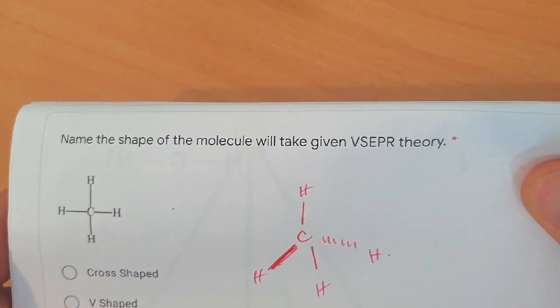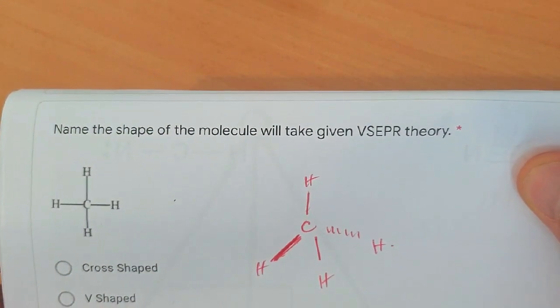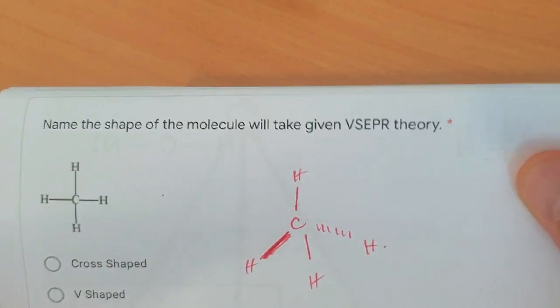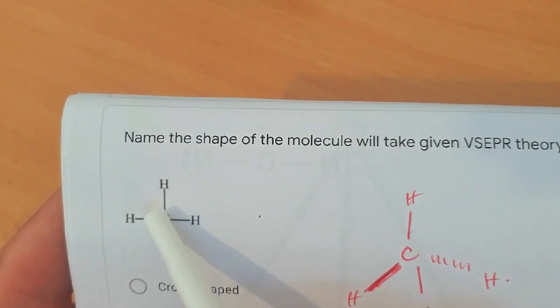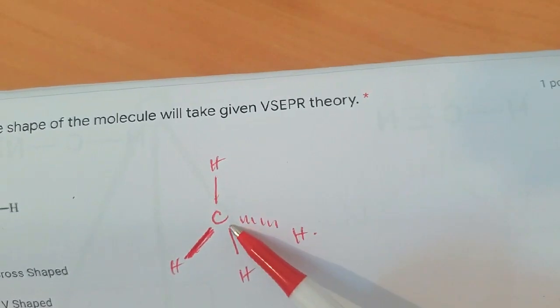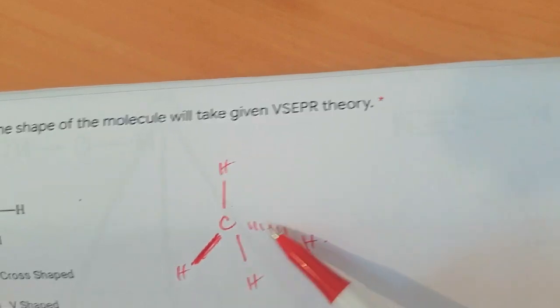Thank you. Next. Name the shape of the molecule that this will have. Okay. Now considering that all these arms are trying to repel from each other in 3 dimensions, this forms a tetrahedral shape.